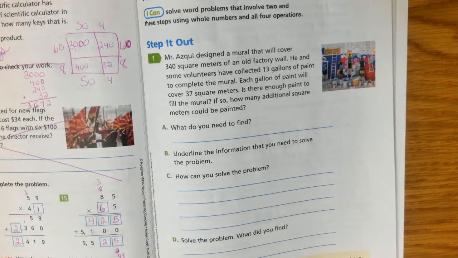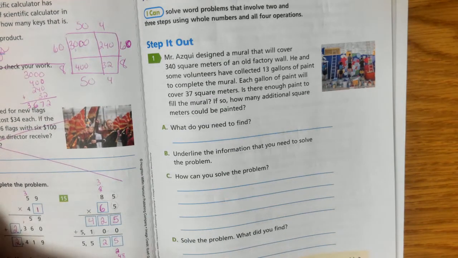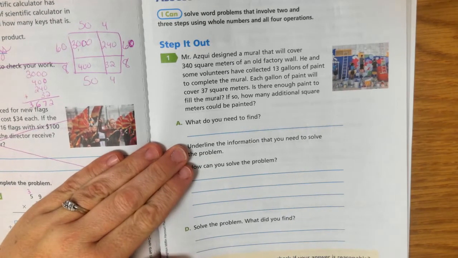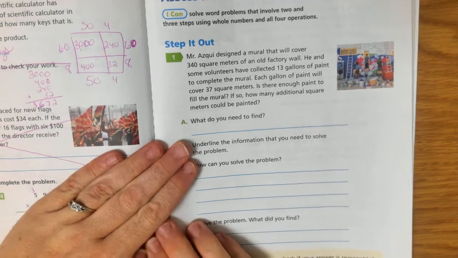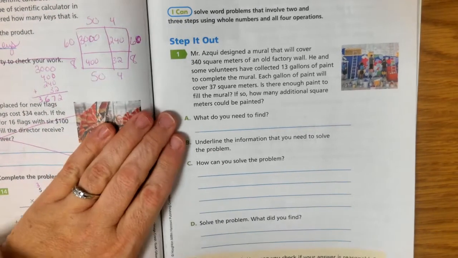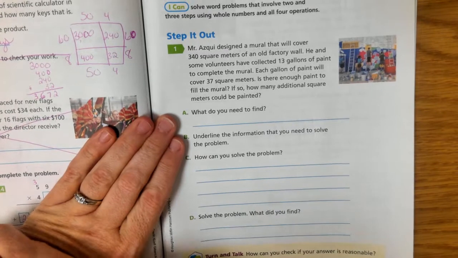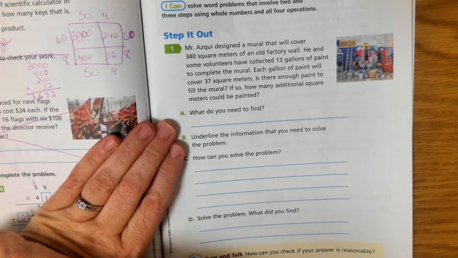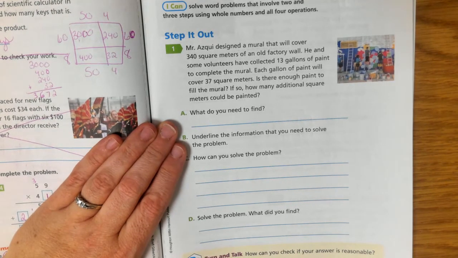So Mr. A designed a mural that will cover 340 square meters of an old factory wall. He and some volunteers have collected 13 gallons of paint to complete the mural. Each gallon of paint will cover 37 square meters. Is there enough paint to fill the mural? If so, how many additional square meters could be painted?